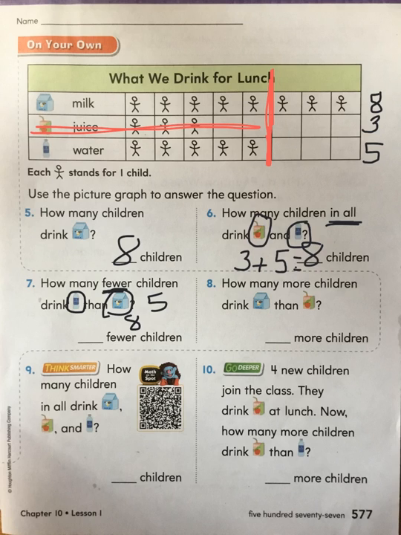How many are we missing here? How many picked milk, but we don't have someone drinking water? Here's 1. Here's 2. Here's 3. So we have 3 fewer children that drink water than milk. Okay, I'm going to try and erase this so that I can see my chart again.